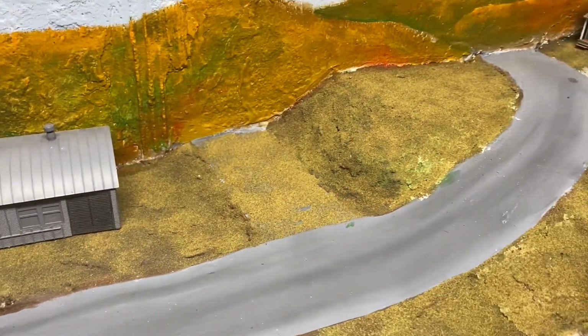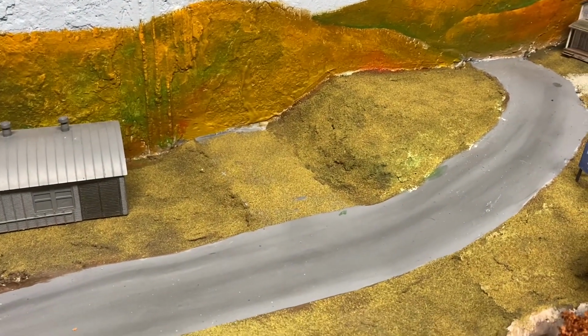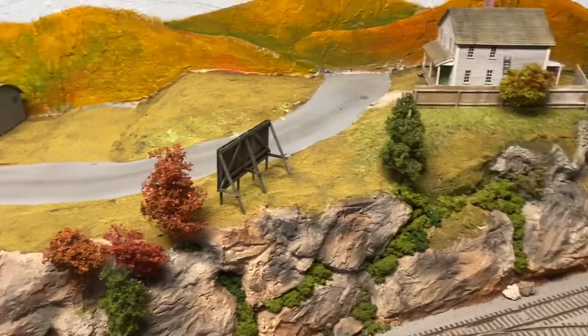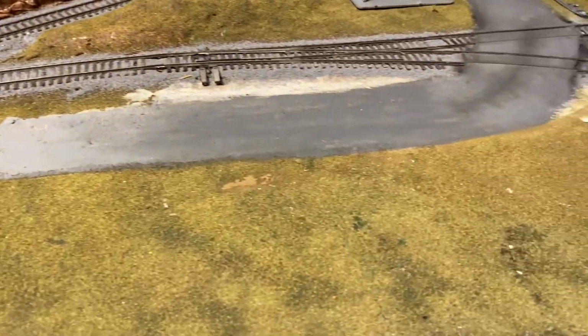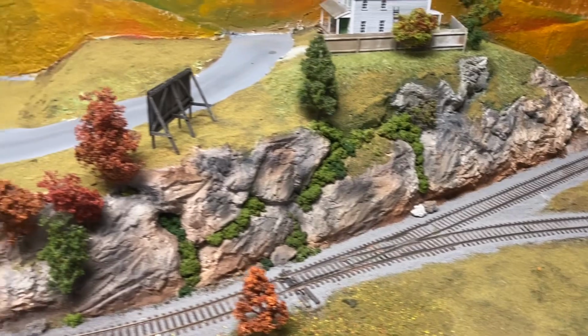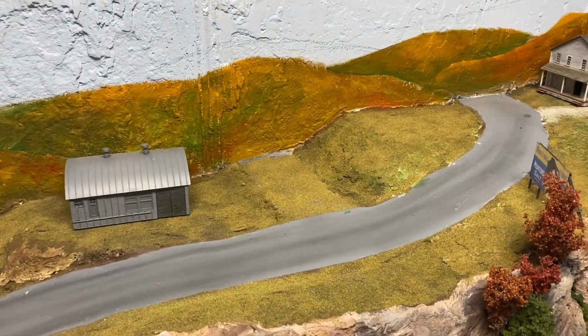I need to get a few more structures for this layout. I need to work on this hill section. I think I really want a church and a few other little things, and then I want some structures on this section here. But yeah, I got rid of that road to nowhere.